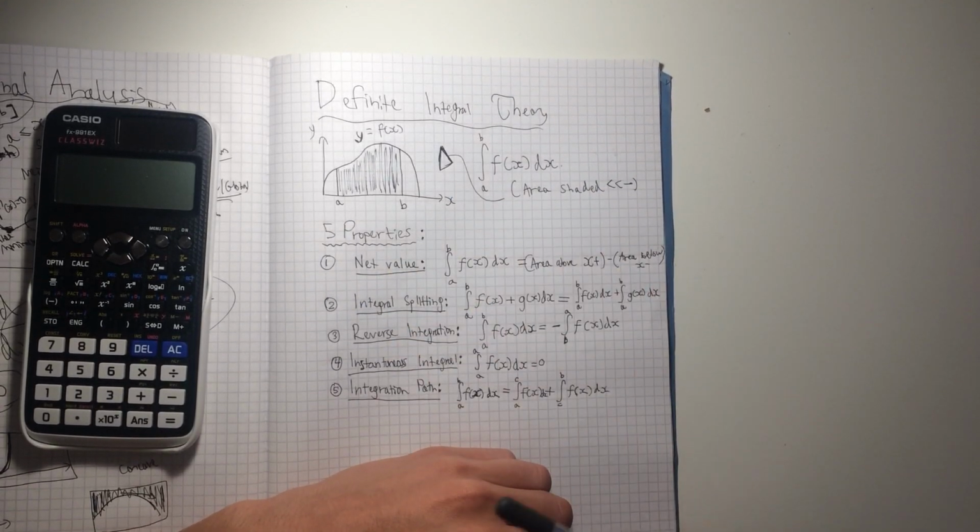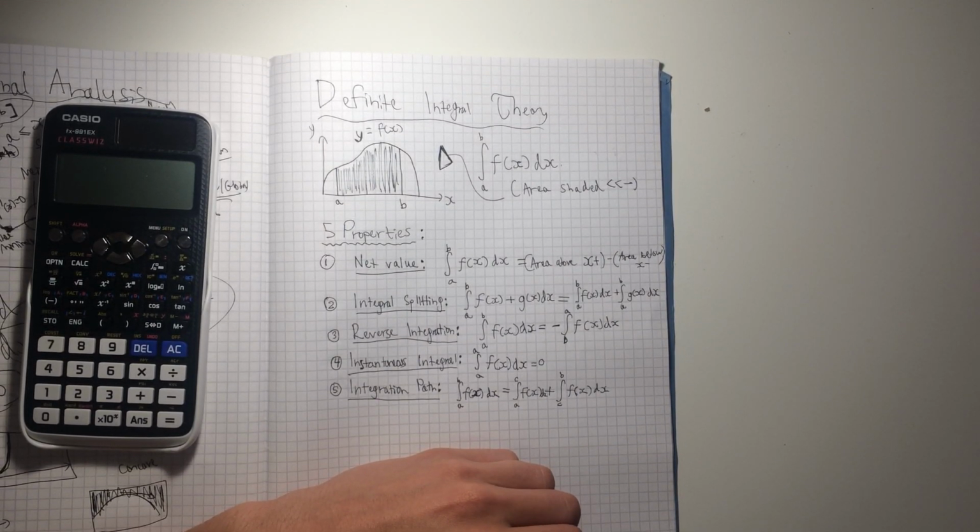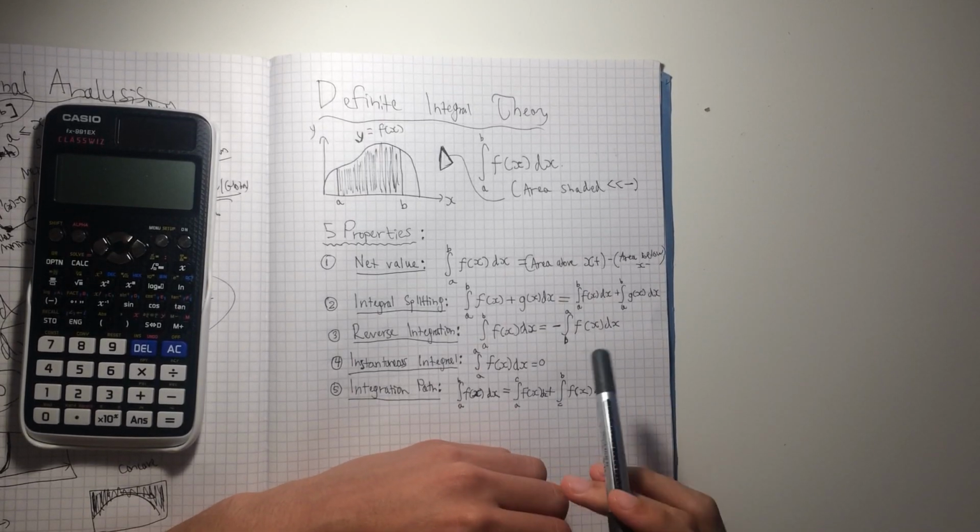So, definite integral theory. Just a quick reminder: a definite integral is just like any other integral, but the only difference is that it measures the area from one point A to a different point B, rather than something general. An indefinite integral would be just an antiderivative, the opposite of a derivative.